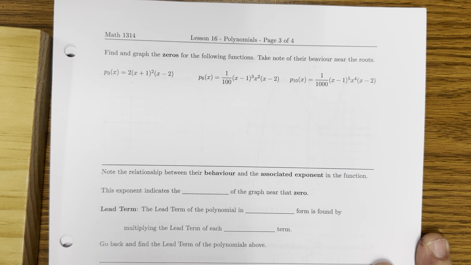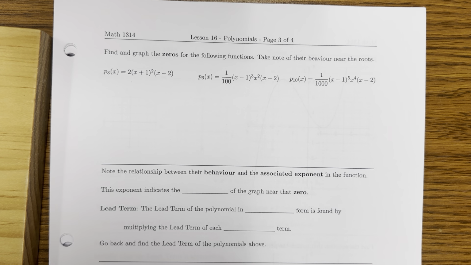All right, so now we're going to find and graph the zeros for the following functions. Take note of the behavior near the roots. I'm going to leave the graphing for you guys.